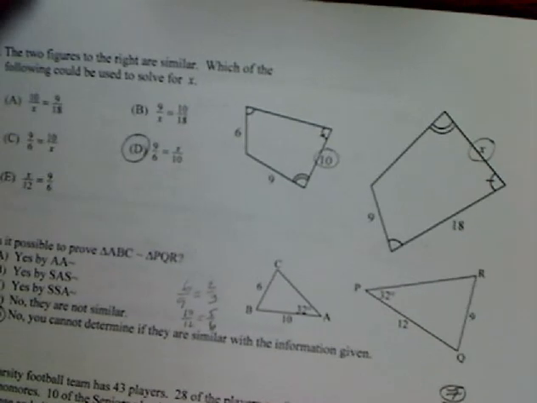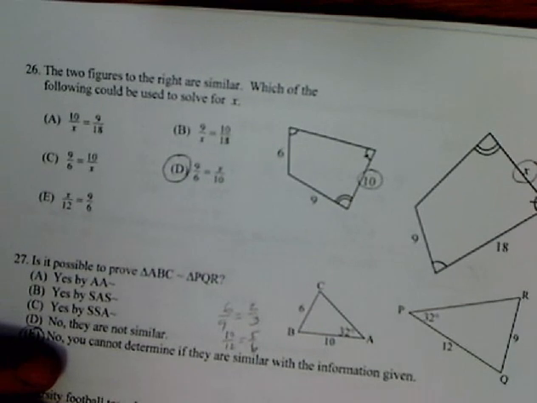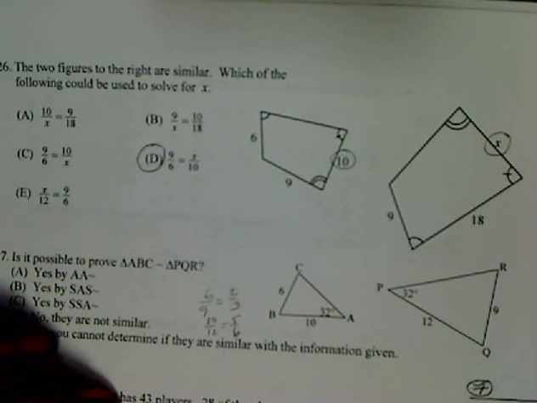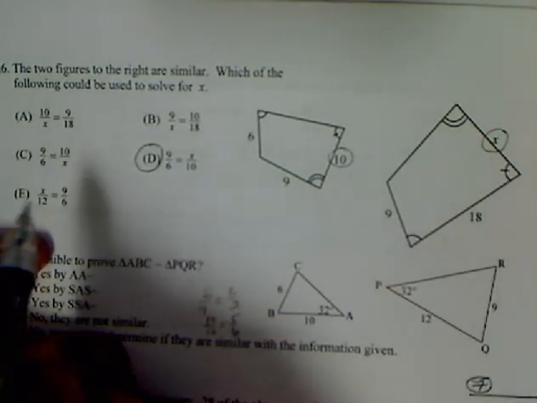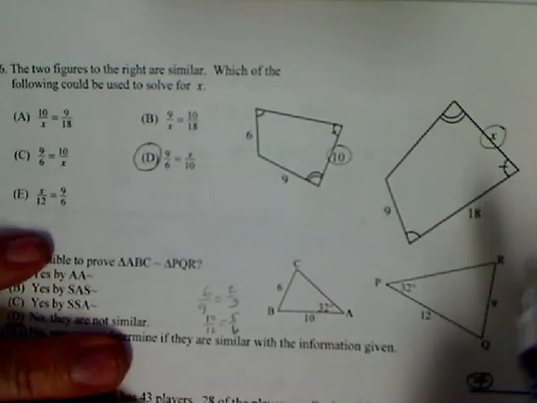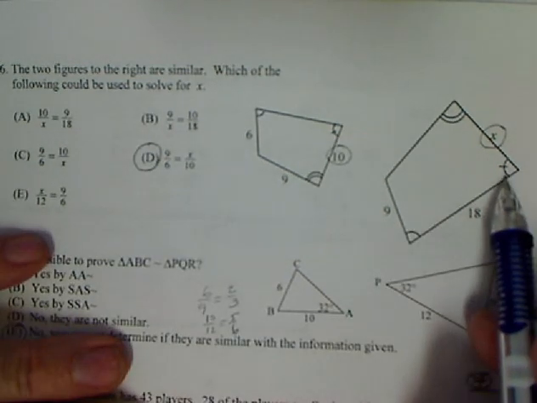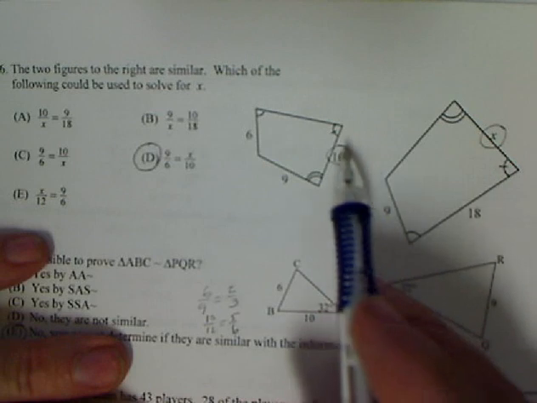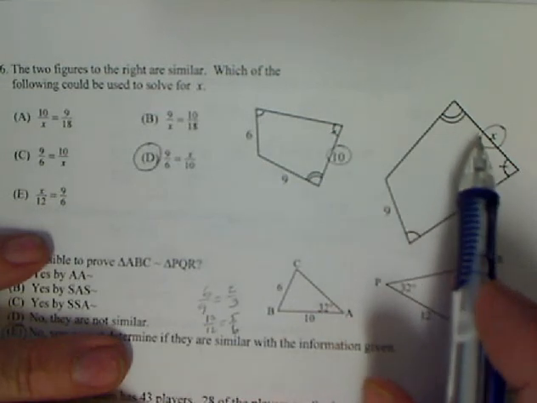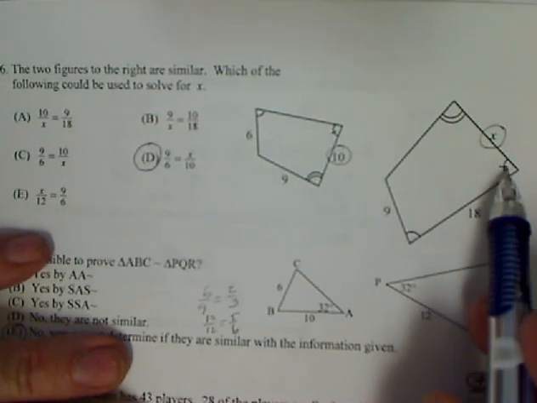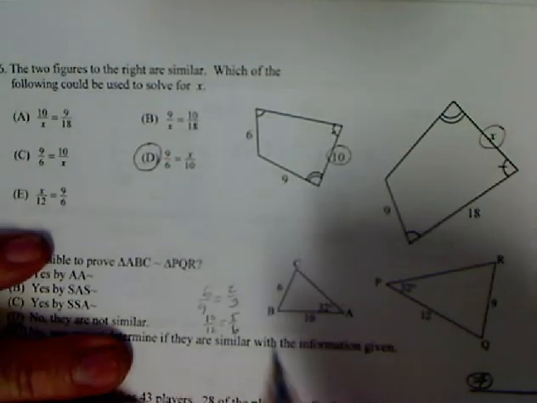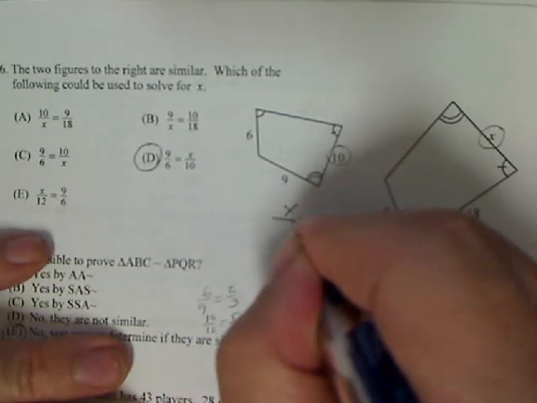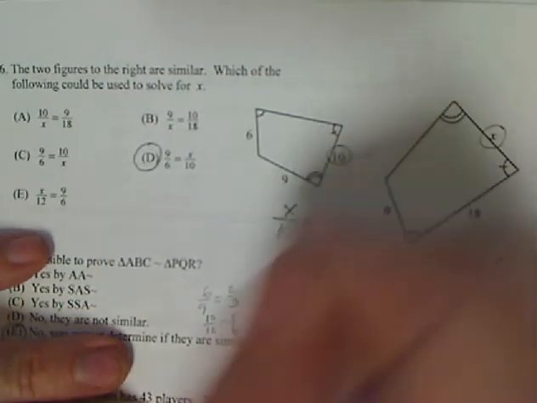Okay, problems 26 and 27 are on similar figures. If I'm going to solve for x, I need to match up pieces from my figures. So I know these two figures are similar. So I look at the angle marks. This angle matches this angle. We have a double mark here, which matches this. So x is between those two. X has to match up with 10. So I might do x over 10, if I do large one to small one.